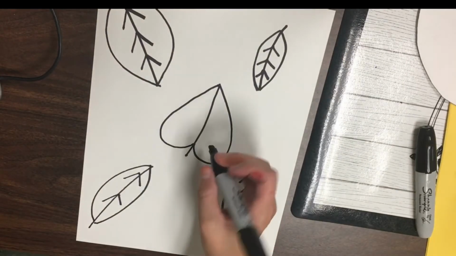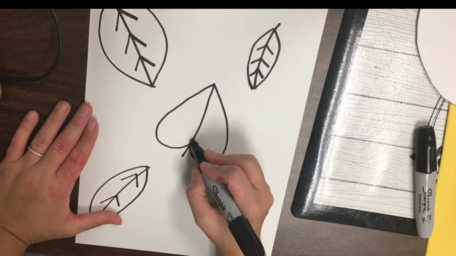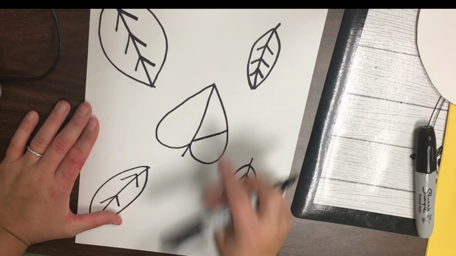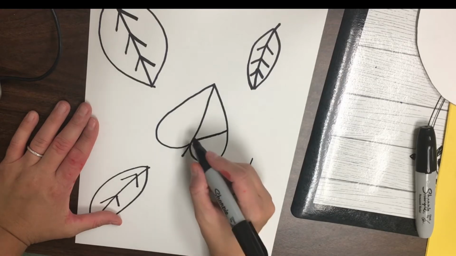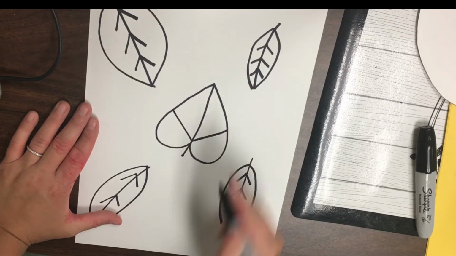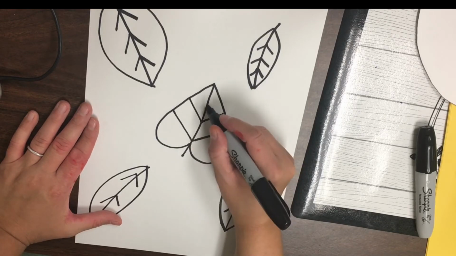So you're going to go on the line and you're going to do an upwards diagonal instead of a downwards that goes from that middle line all the way to the edge. Now you're going to do that over here, middle all the way to the edge. I'm going to do about 1 to 2 more of those.